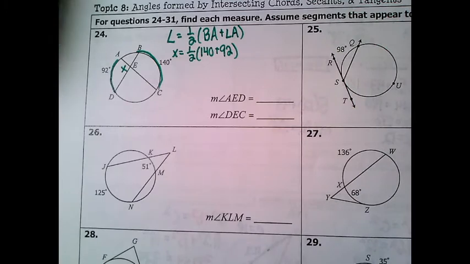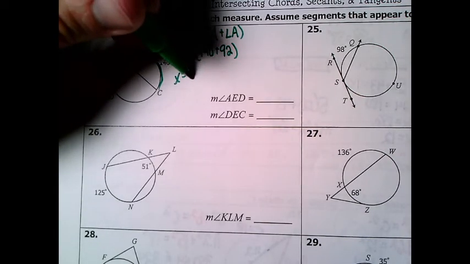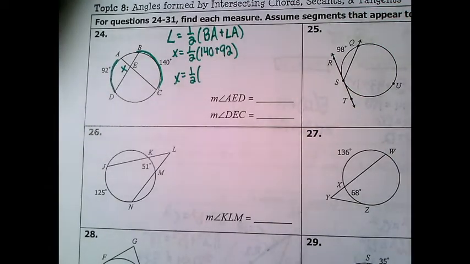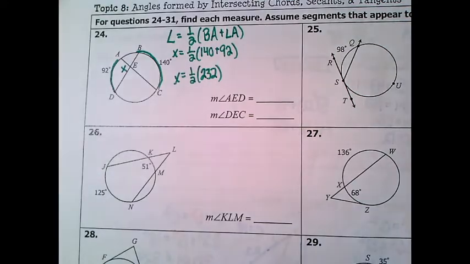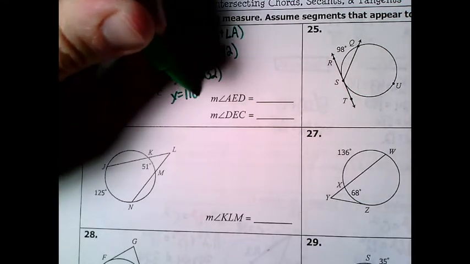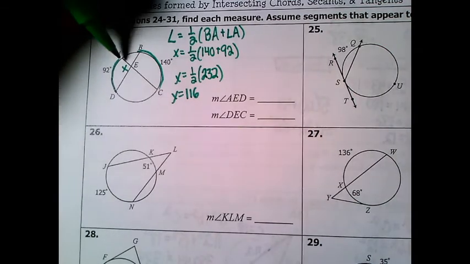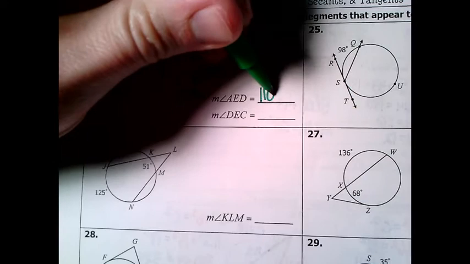Okay. When I do 192 plus 40, that gives me 232. But I got to do half of that. So half of 232 is 116. So angle AED, which is right here, is 116.